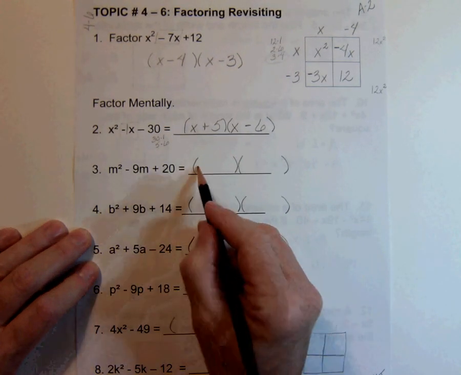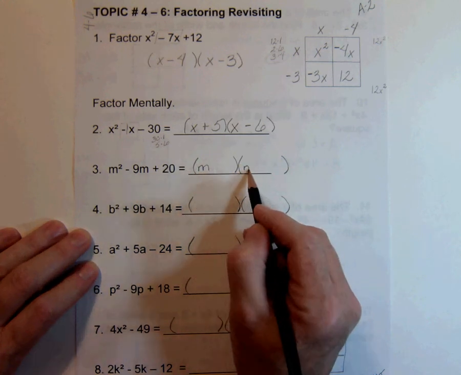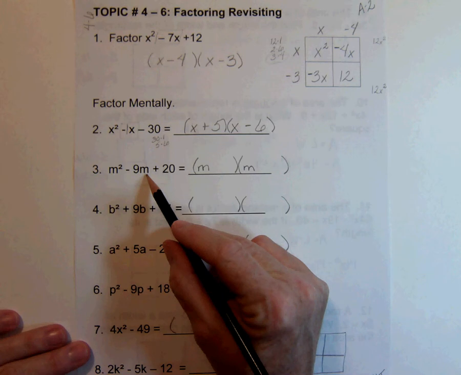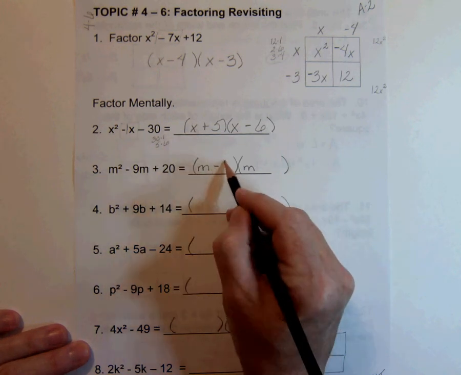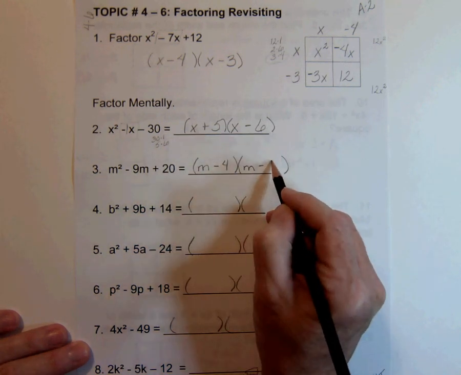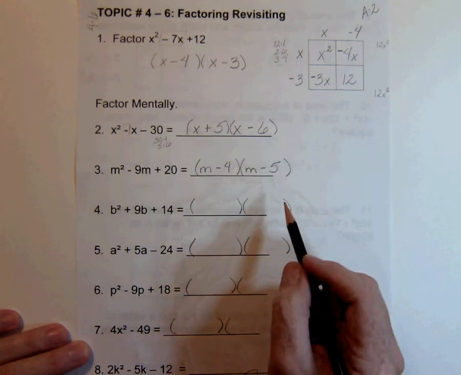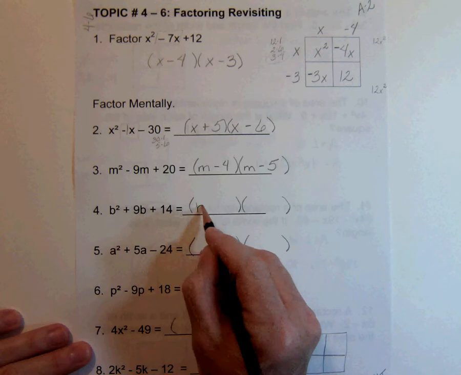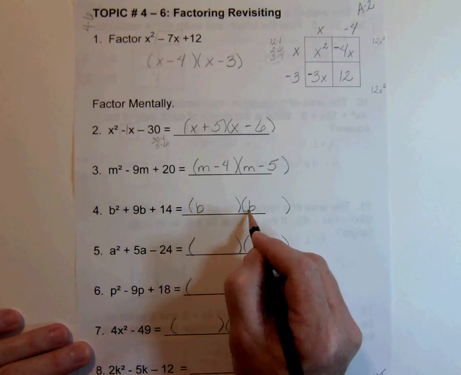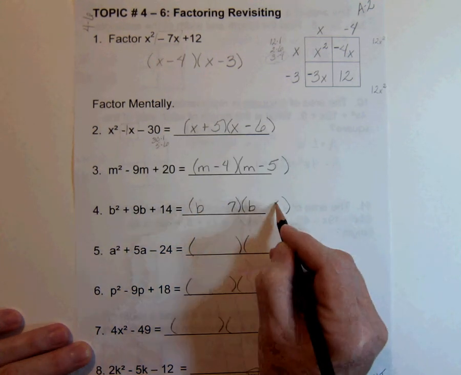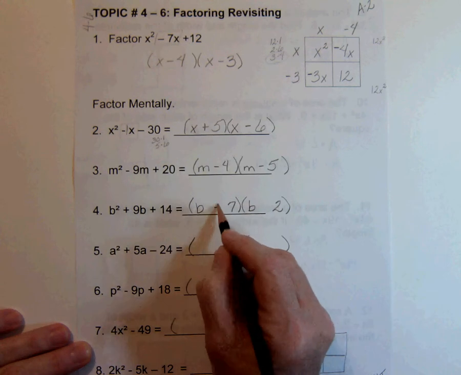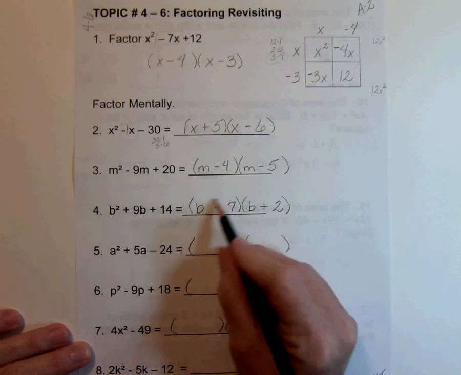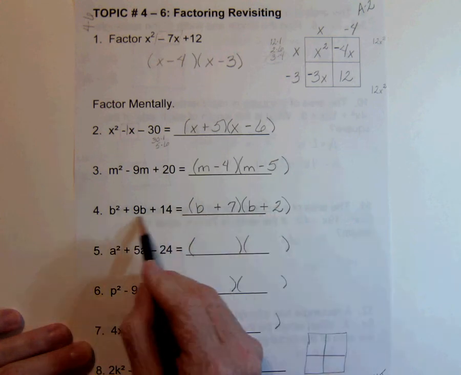Alright, the first would be m and m. Factors of 20 that give you a sum of 9. Think carefully. It's -4 and -5, because two negatives multiplied together are going to give you a +20. Next, b and b, and 7 and 2. Multiplied together, 7 and 2 give you 14. Added, a 7b and a 2b give you a +9b.